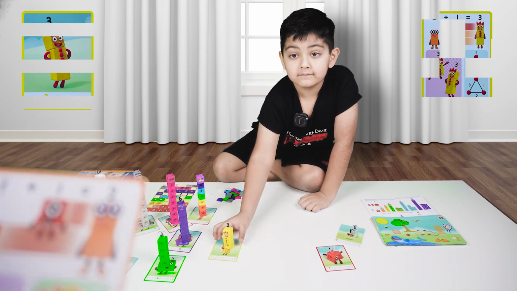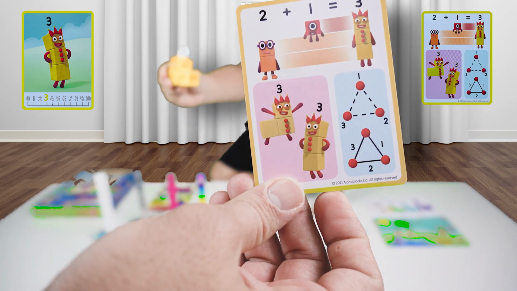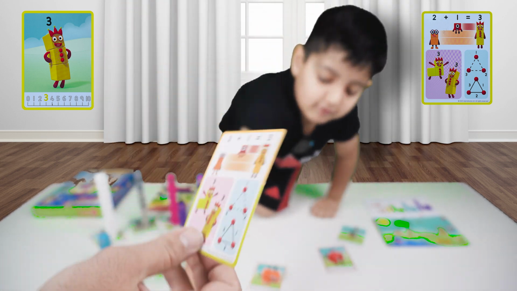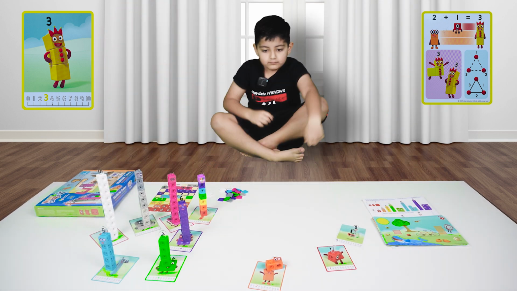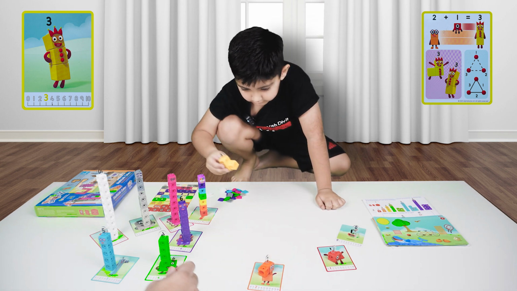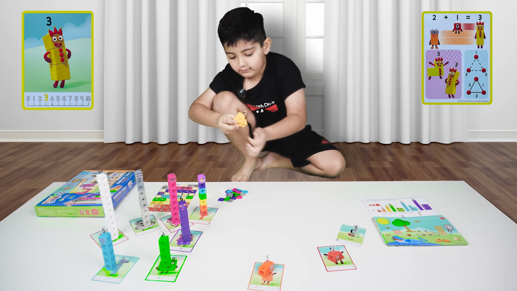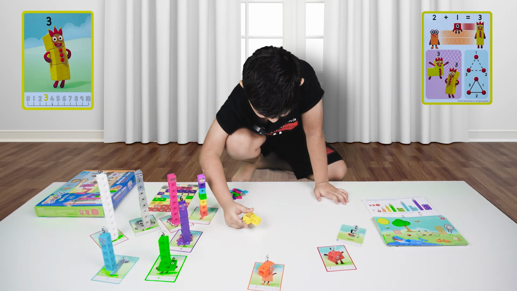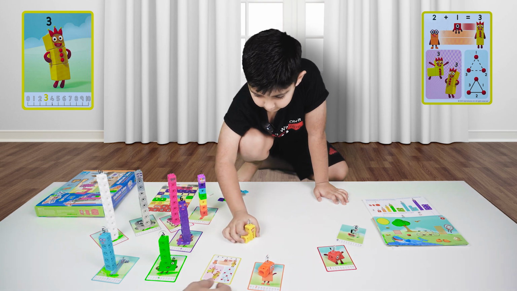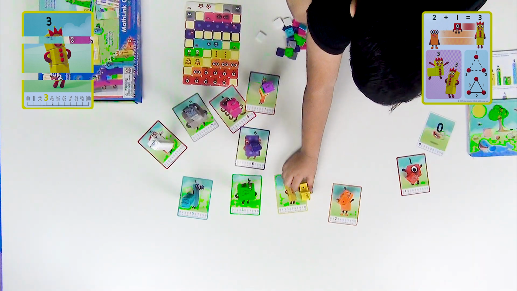Now let me see the card for number 3. What shapes can number 3 change into? Here you go. Wow! But I think, Divit, the step shape is on the left side. You put it on the right side. Wow, now that looks perfectly matching. That's amazing. So number 3 is also a step shape, right? Yeah, because it looks like steps.